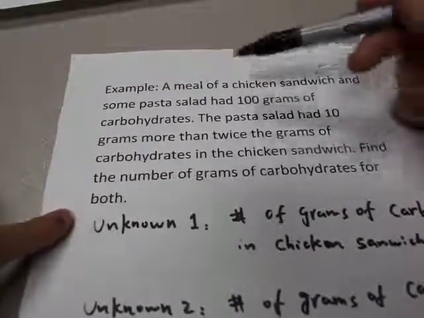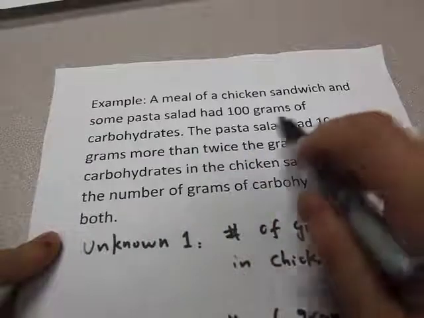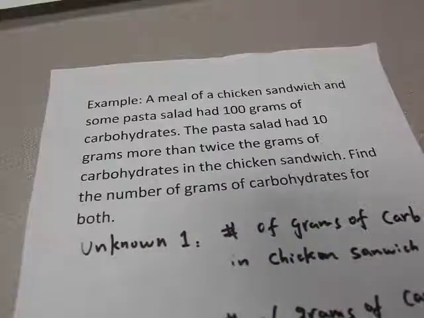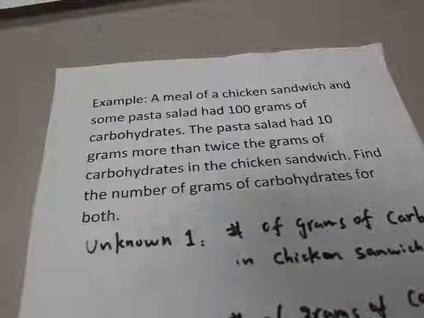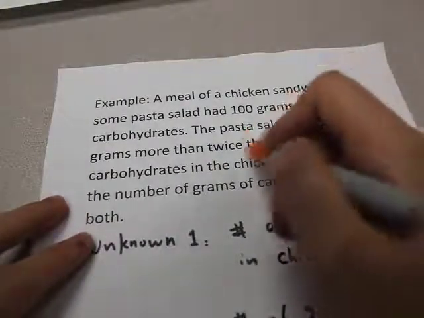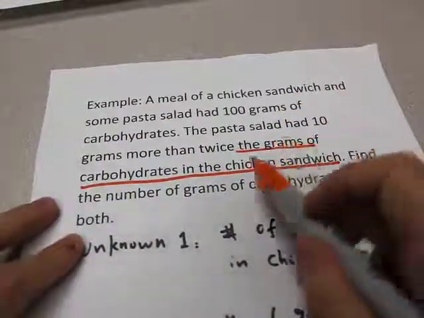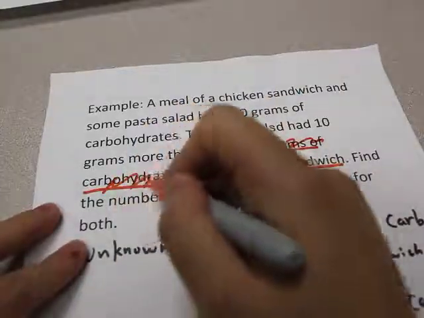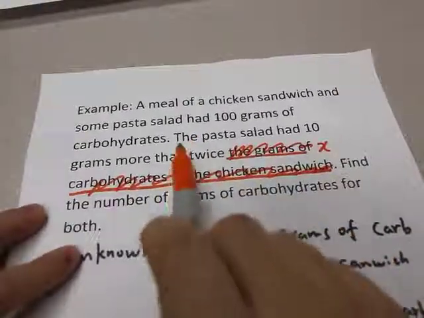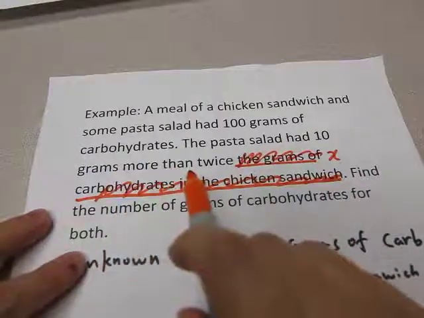Okay, now let me show you why. Because if we go back to the second sentence in this problem, the pasta salad had 10 grams more than twice the grams of carbohydrates in the chicken sandwich. Now, since we determined that the number of carbohydrates in the chicken sandwich is x, this part of the sentence can be replaced by x, right? So now we change this sentence into the pasta salad had 10 grams more than twice x.